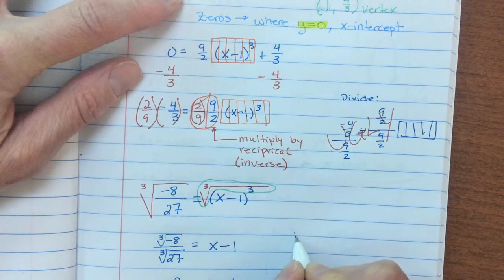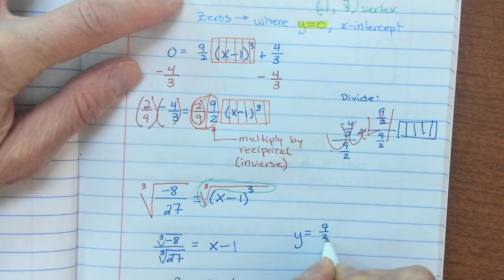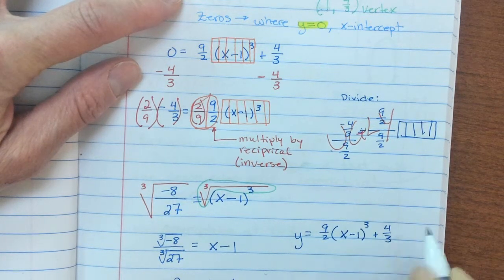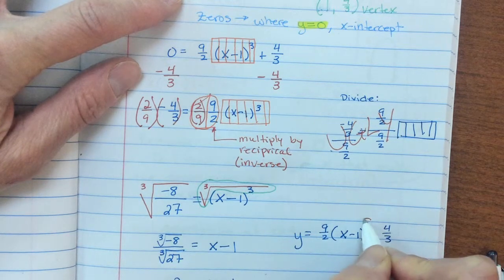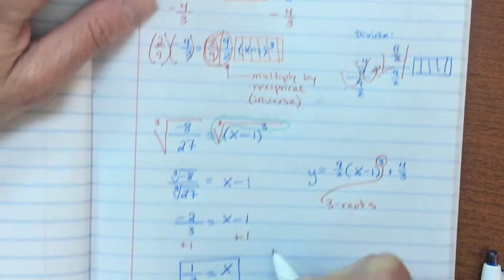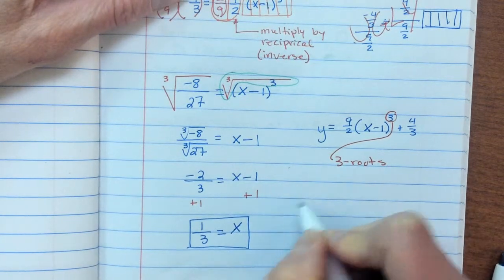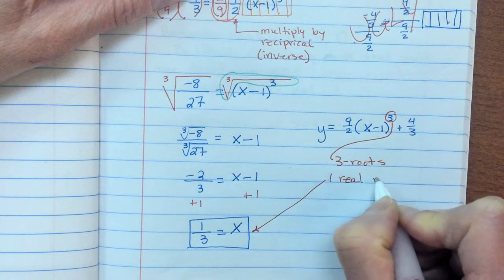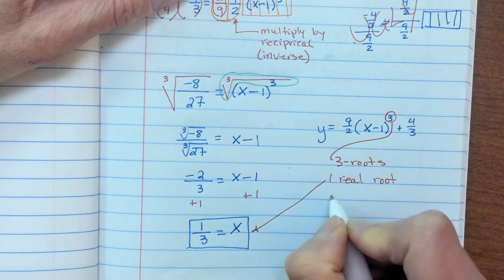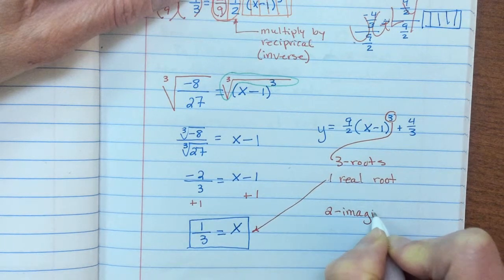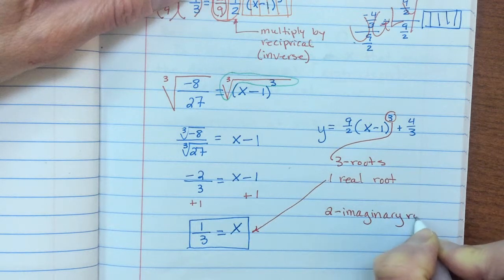If I rewrite the original for review, this means that I have 3 roots, and then I have 1 real root, which means I must have 2 imaginary roots.